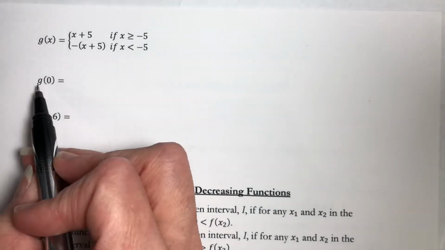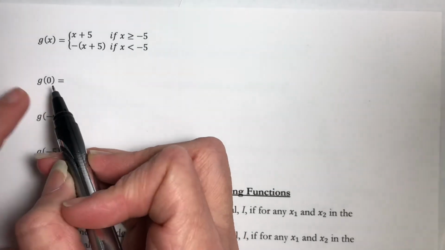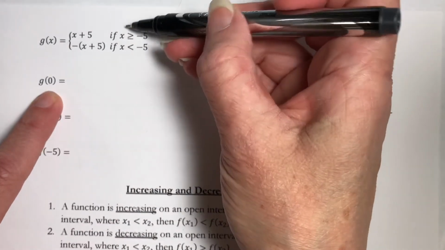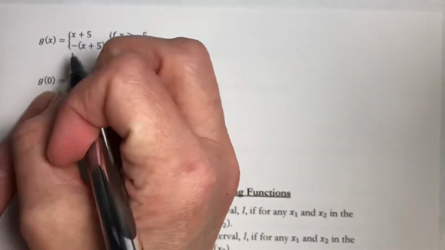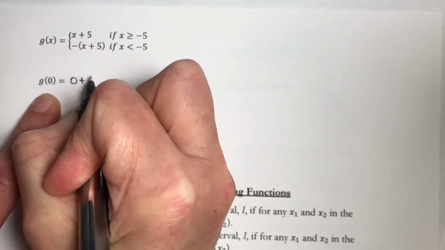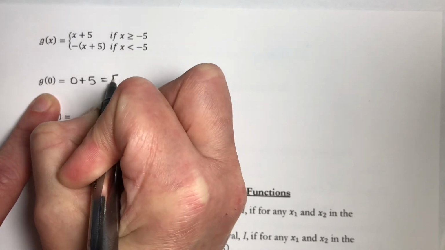Okay, so let's find g of 0. Where does 0 fall? Well, 0 is bigger than -5, right? So I'm going to plug it in here. This is 0 plus 5, and your answer is 5.